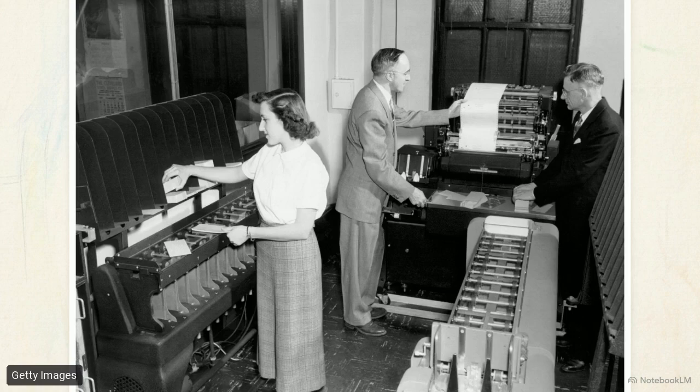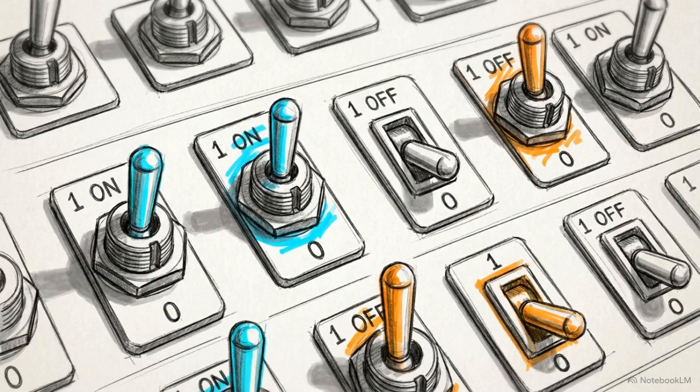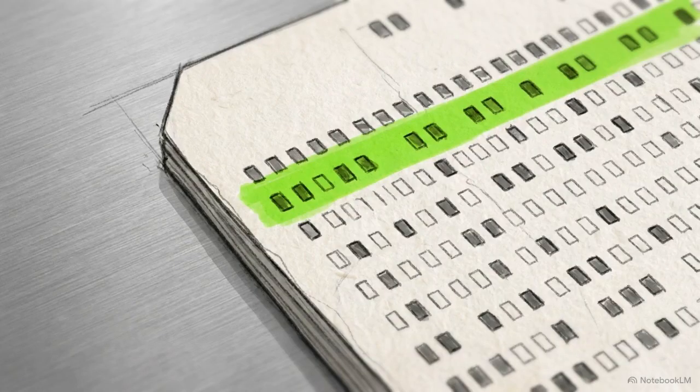Look back at the earliest days of computing, and you'll find a system built on absolute physical certainty. Every calculation, every string of data relied on binary logic. It is an uncompromising universe entirely defined by ones and zeros. This language is derived from its simplest physical form, the punch card.